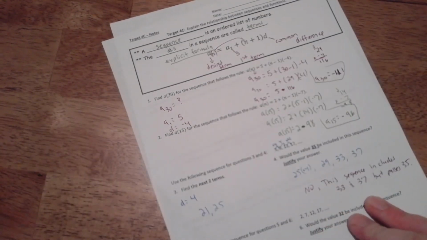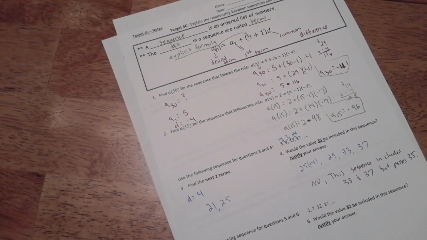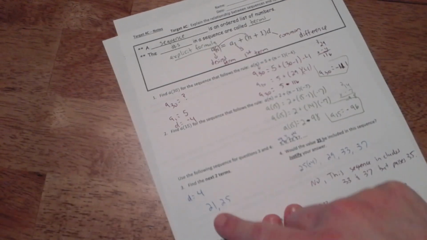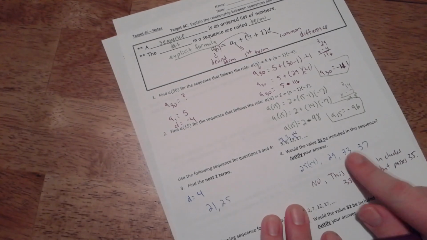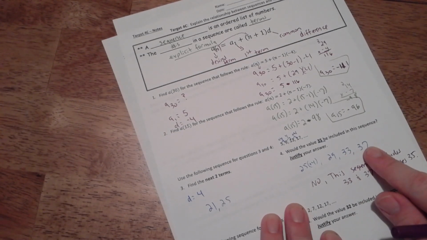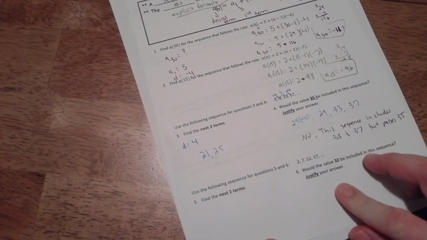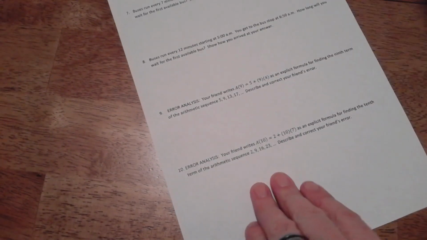Now, you don't have to write what I write. You just have to justify your answer so it makes sense. No, or you can say the next two terms, or the next three terms, if we count, first term, second term, third, fourth, fifth, sixth, seventh, eighth, and ninth. That 33 is the eighth, and 37 is the ninth term of the sequence. 35 is not included. All right? You can do the same one for this one.